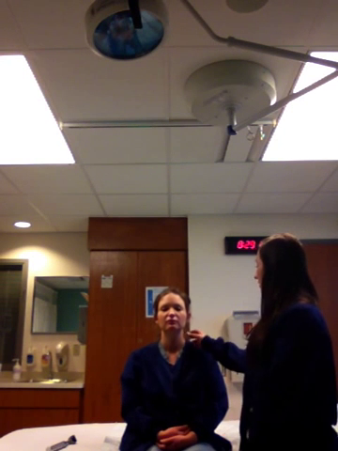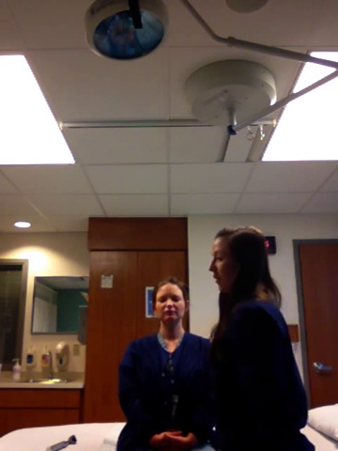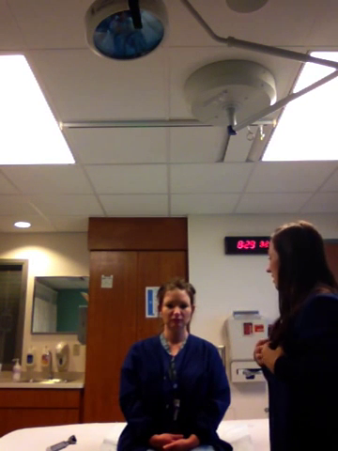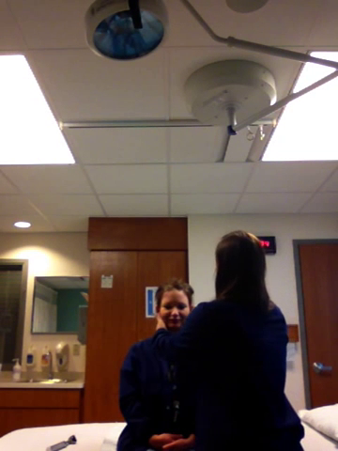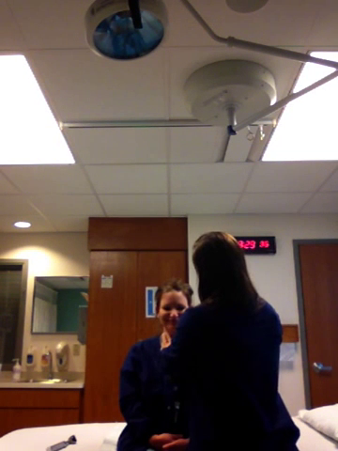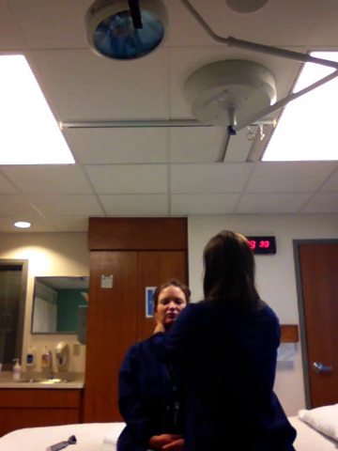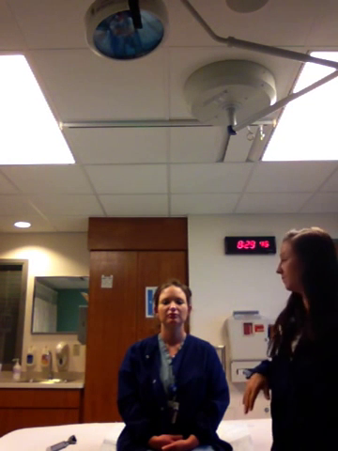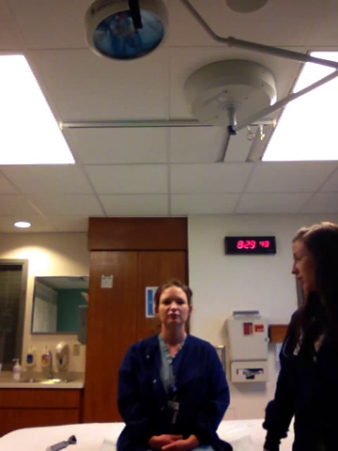Now I'm going to inspect her neck, and I'm looking to see that it is symmetrical with her shoulders, that it doesn't sit to one side or anything like that. Then I'm going to palpate to see if she has any lumps or bumps or anything like that, and she doesn't. So her neck appears to be normal. There's no swollen lymph nodes or anything.